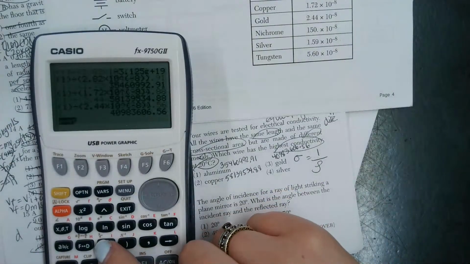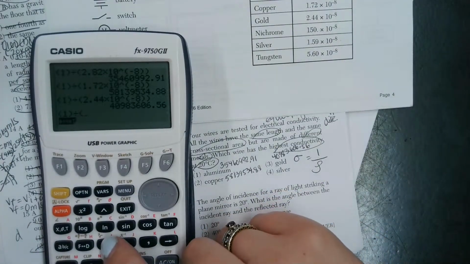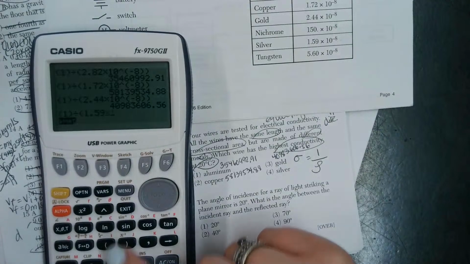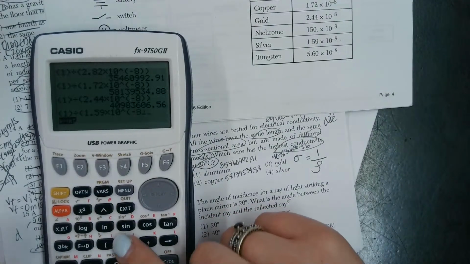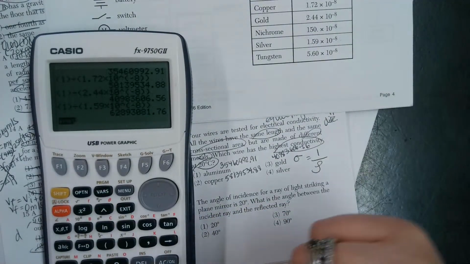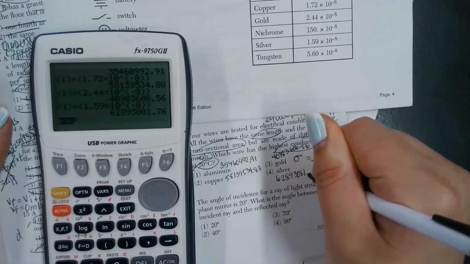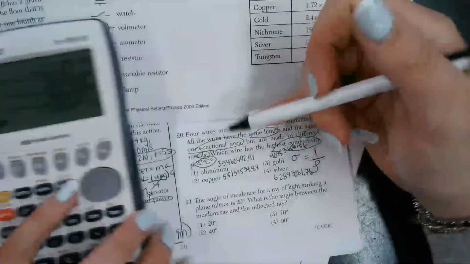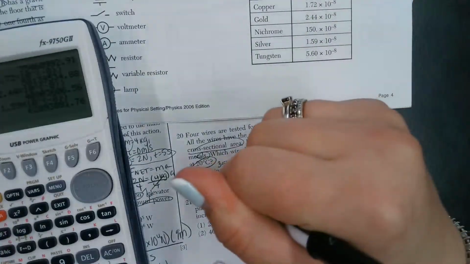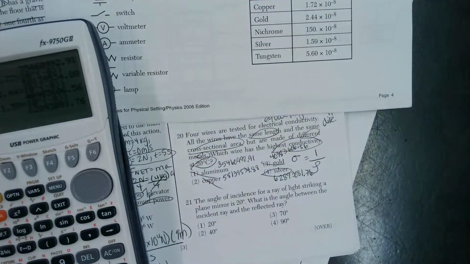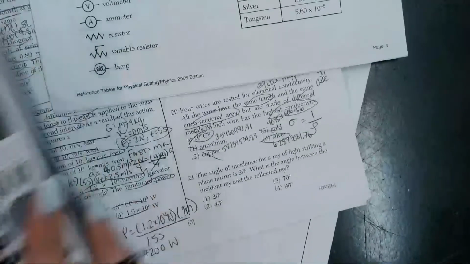And then silver, which is 1 divided by 1.59 times 10 to the negative 8. Then I get 6289308.76. Okay, so silver is the one with the highest conductivity. Okay, so again, you're literally just taking the row values and you're just dividing them. That's all.